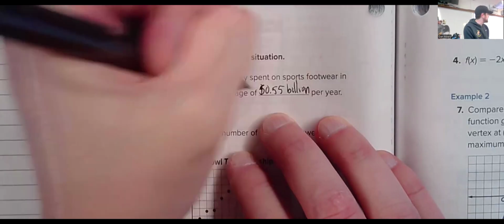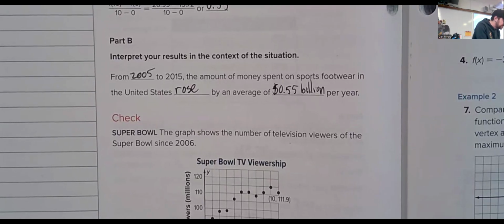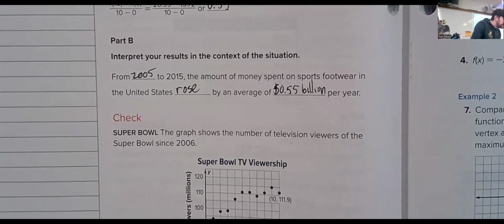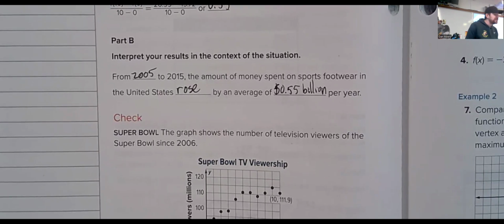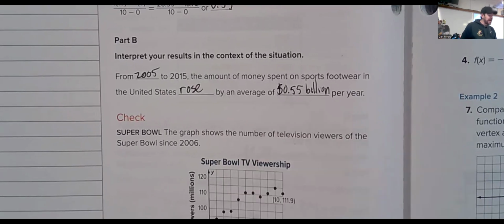You can just write it in decimals in billions. Now, if you want to, you can multiply it by a billion. That would be $550 million a year. Or 0.55 billion. All right, we're just going to stop there. We're not going to bother with this last question.